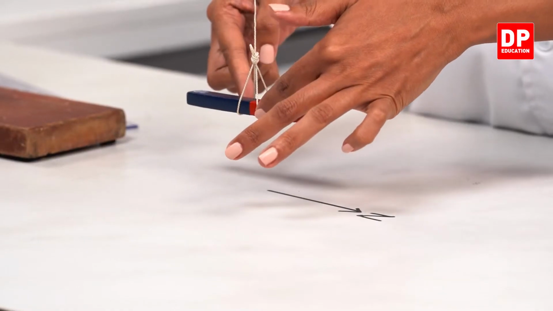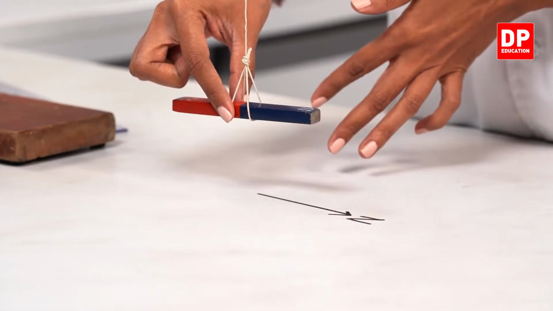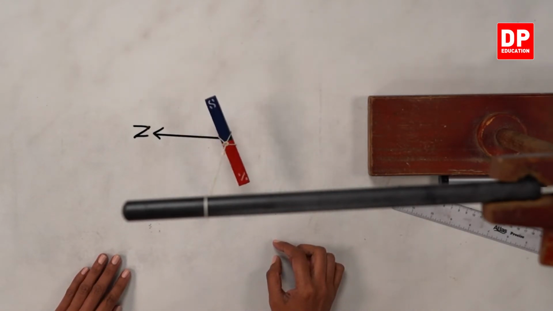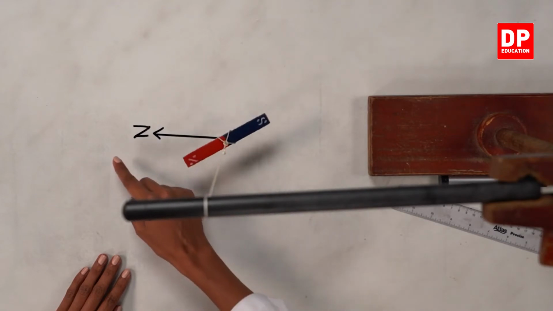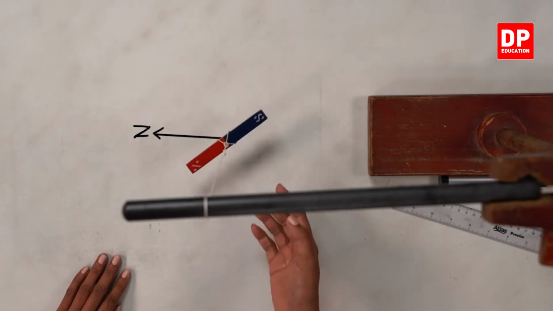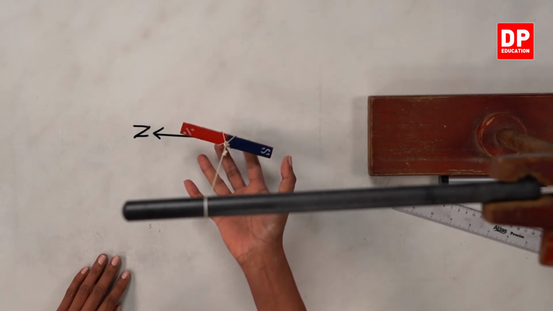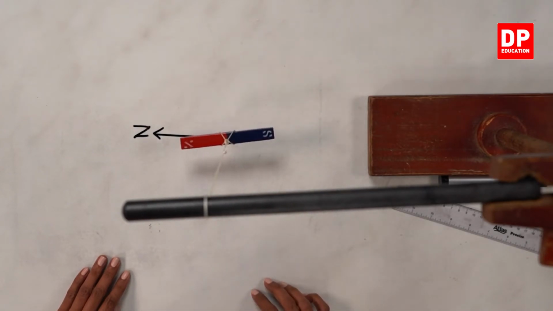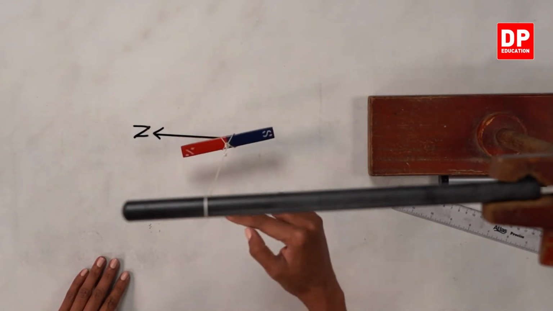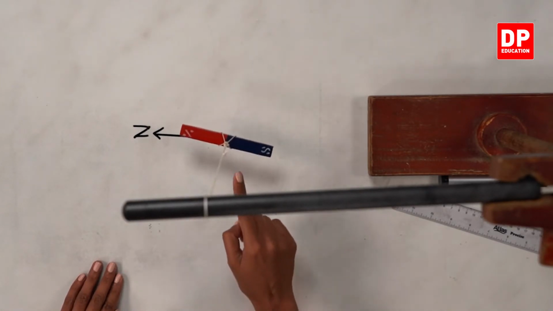I will change the directions like this and I'll check what happens. Right. You can see again this red side comes towards the north direction and the blue side goes towards the south direction. If we stop moving this one, I will give a little support to stop this one, otherwise it takes time. Right? You can see again this red side of the magnet lies facing the north direction and the blue side towards the south.